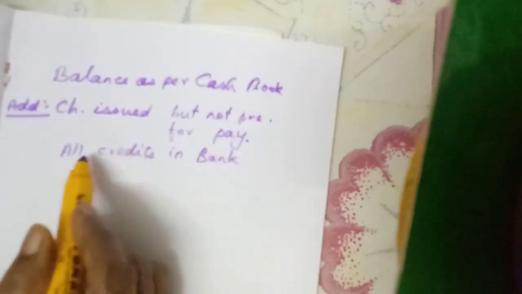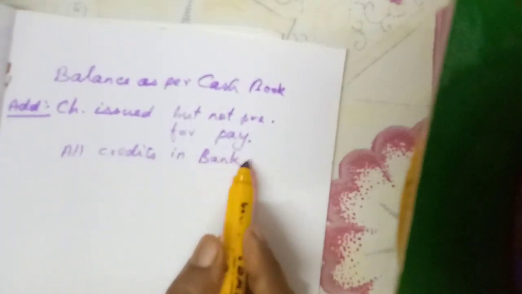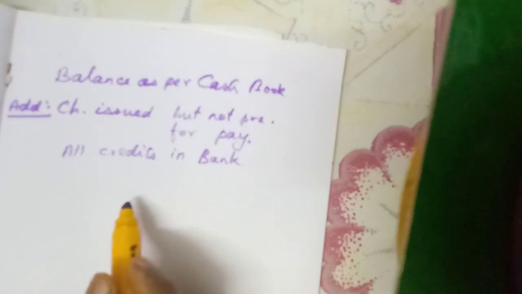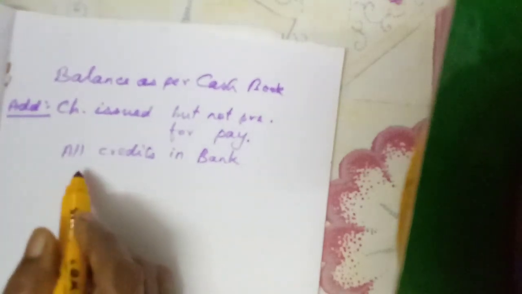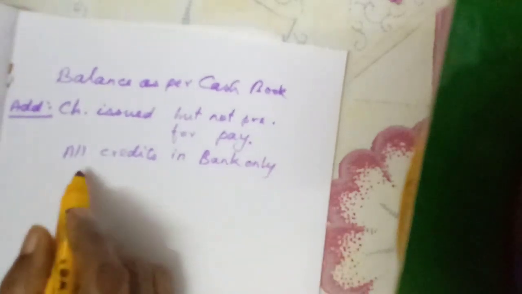In the passbook they have made the entry in the bank passbook, but not in the cash book. That only credits in bank only. In the cash book they have not entered.